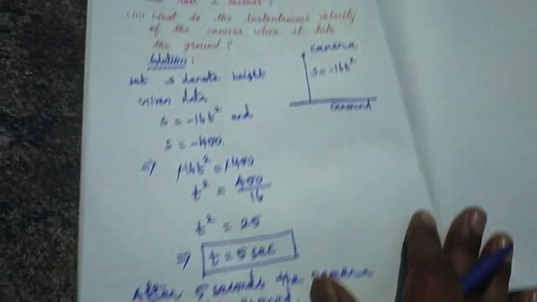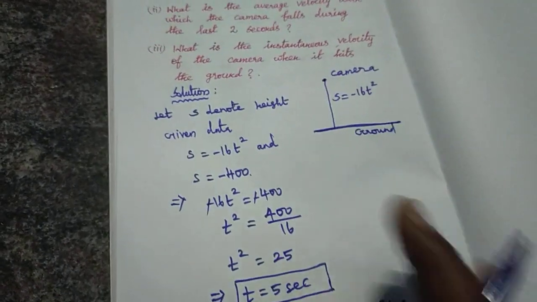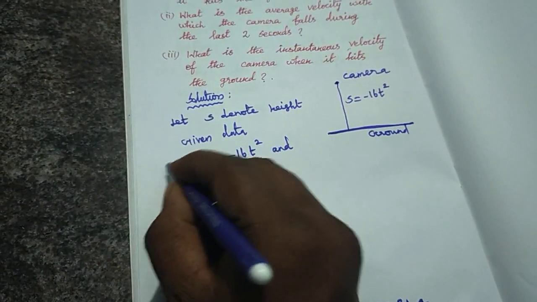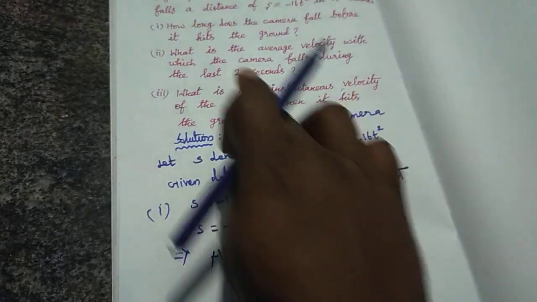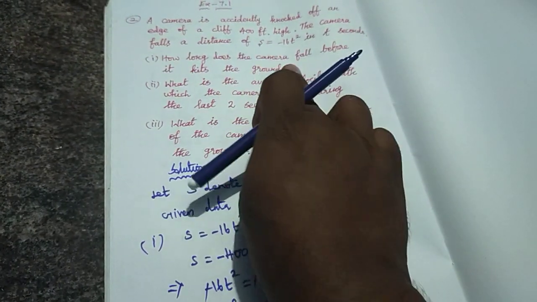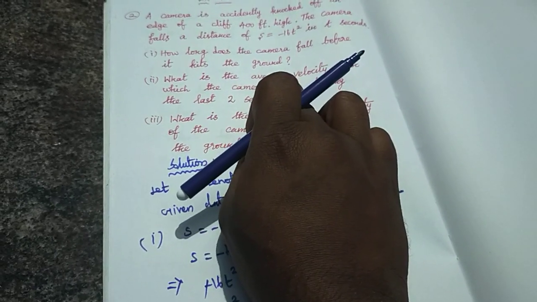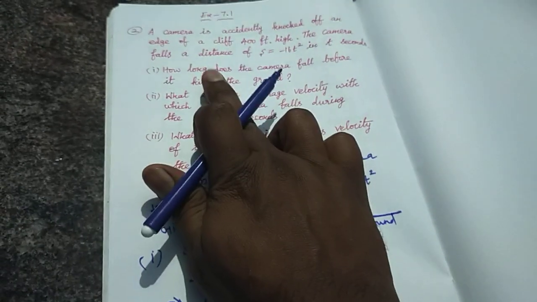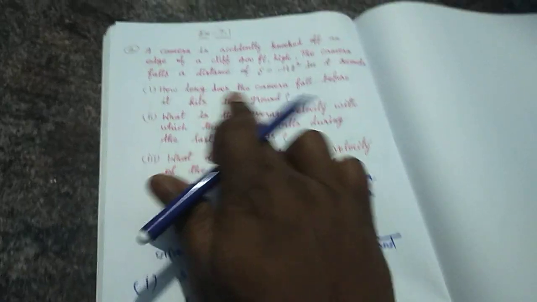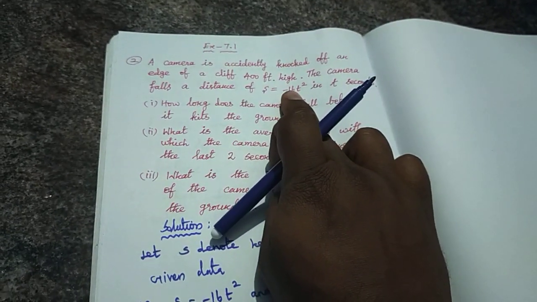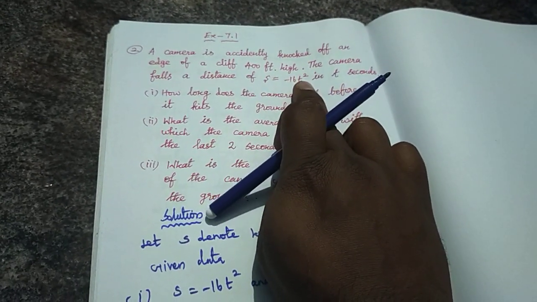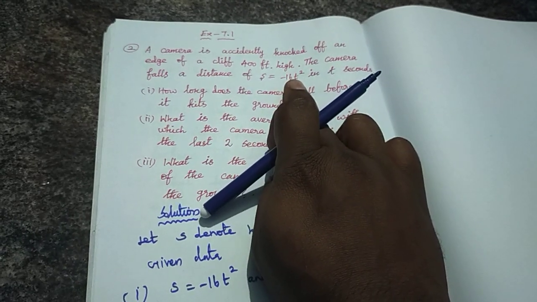Okay, children? Once again, I repeat, listen carefully. How long does the camera fall before it hits the ground? We are going to find the value of time t. By the given data, s = -16t². It is directly given.